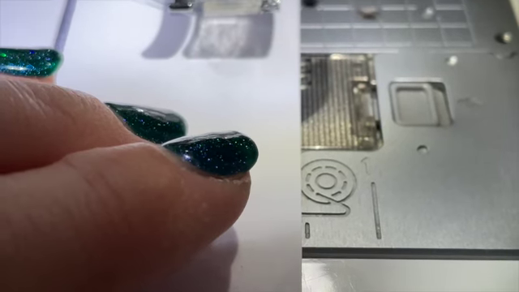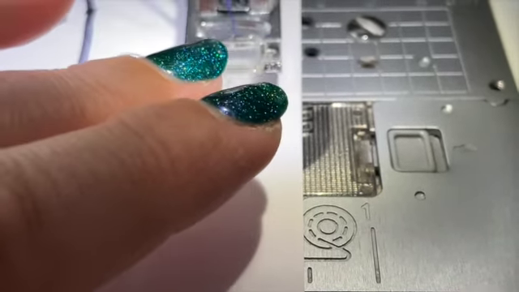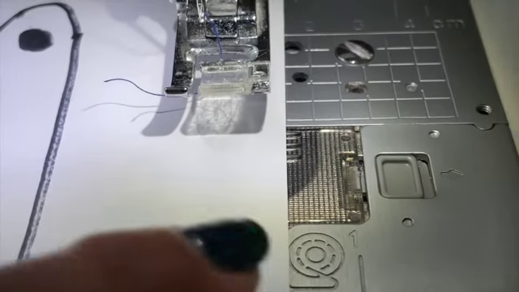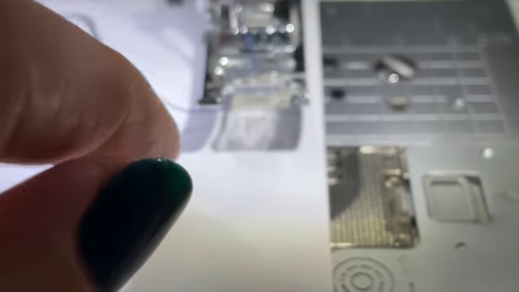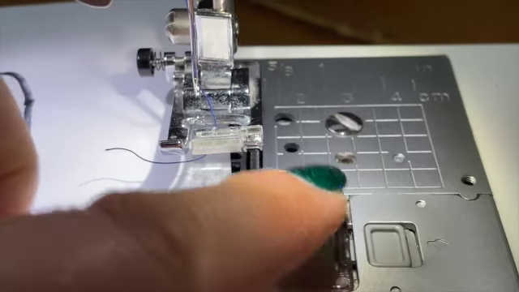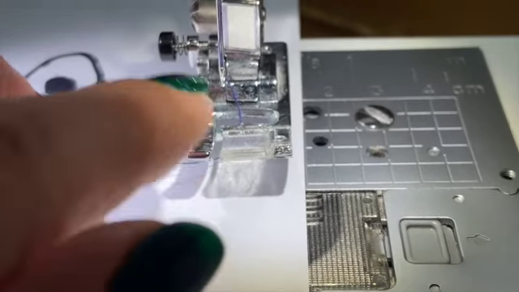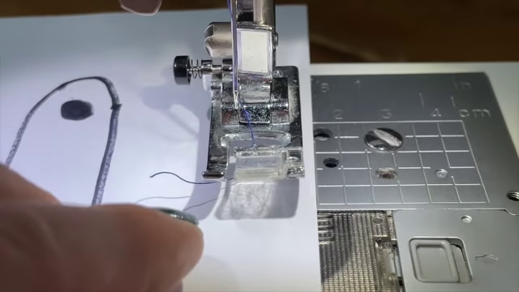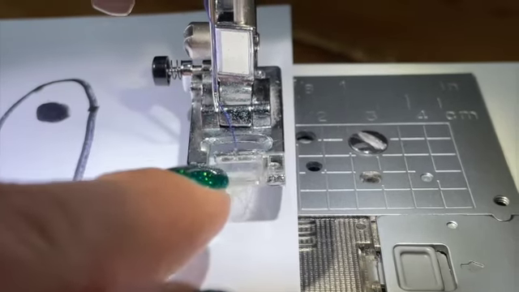Now, of course, if you aren't very sure of where your needle is going to sit compared to this, normally the needle position is on the left for these 5/8, these inch lines, centimeters, and so on. But what I say to all my students is, before you do anything, run a test on some scrap fabric first and see where it ends up.